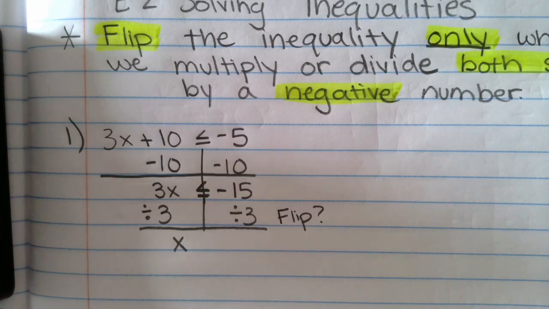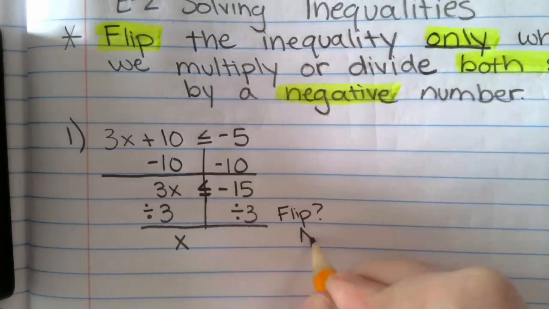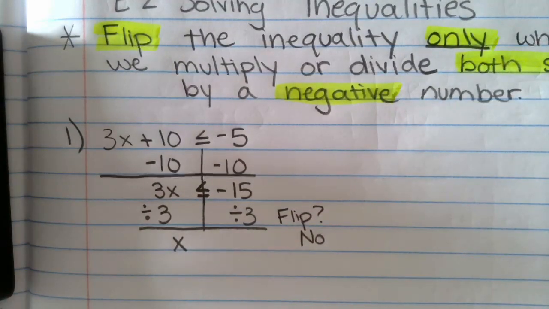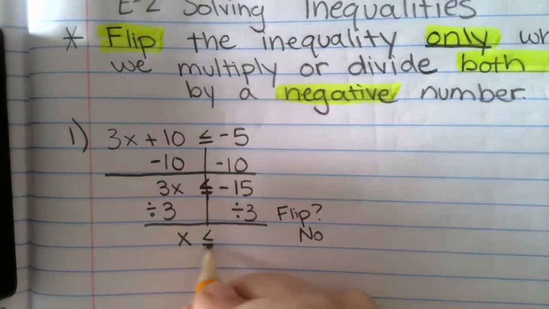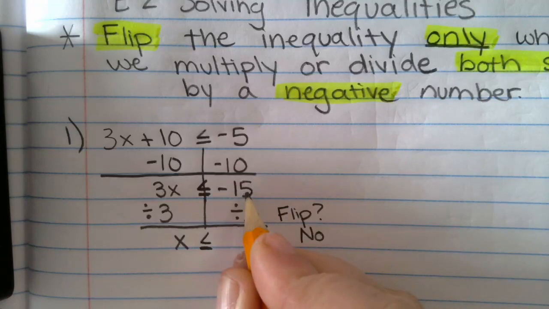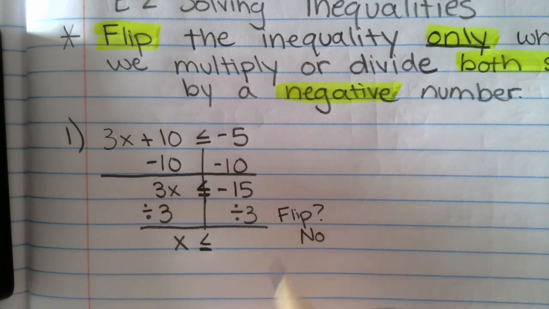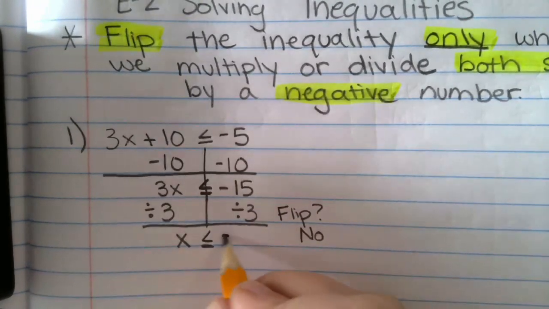When you multiply or divide both sides by a negative sign, you get flipped. Am I dividing both sides by a negative? No. So do I flip? No. False alarm. So x is less than or equal to what's negative 15 divided by 3? Good, negative 5.